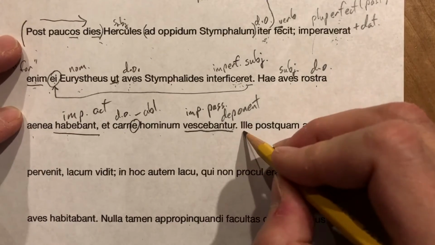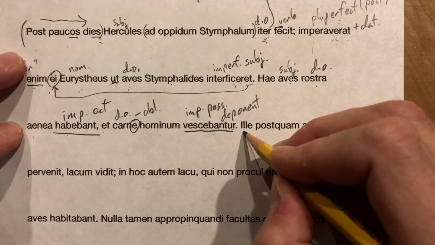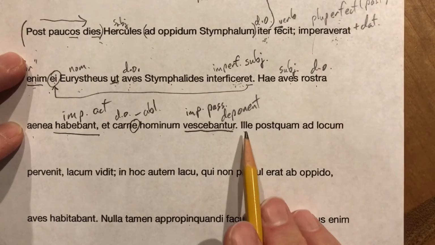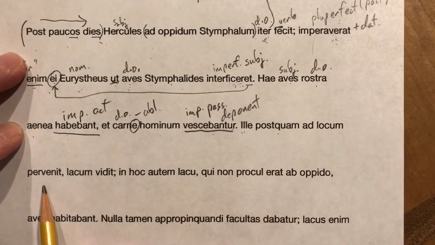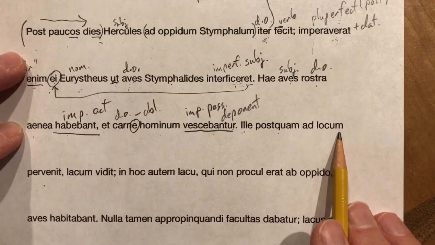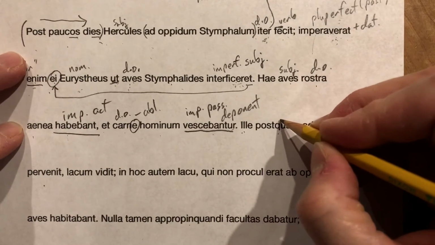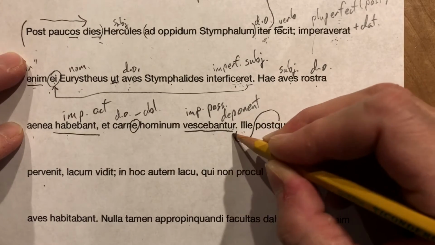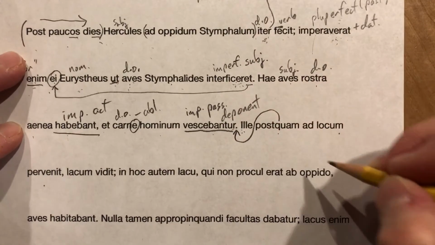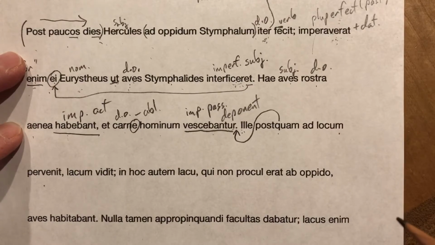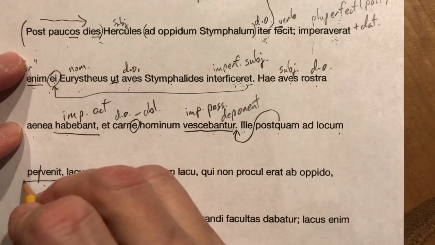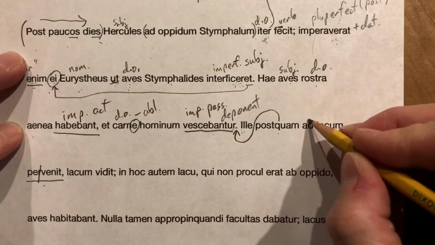Okay. Now, ille, technically ille means that, but I think I gave you a note that it just means he. He, when he came to the place. And you can see this postquam. Really, in English, we would put it there. After he came to the place. Pervenio, you can see it's got a prefix there, per, but it always goes with ad.